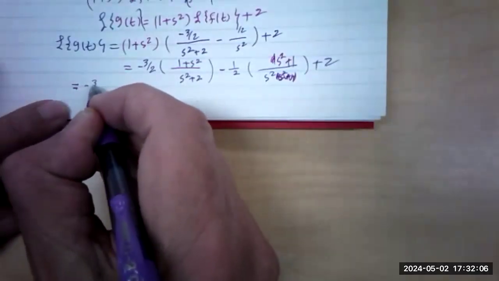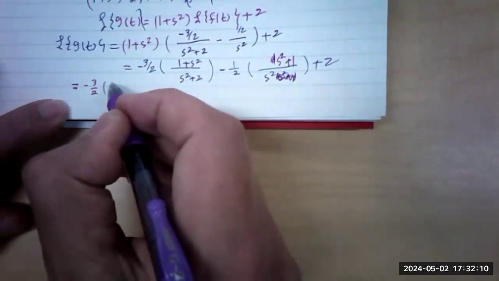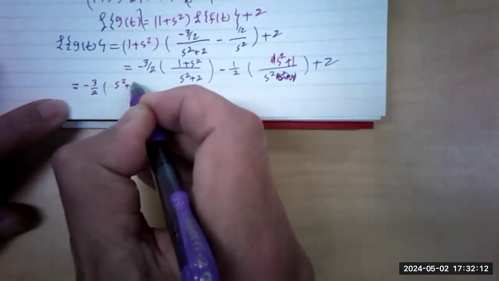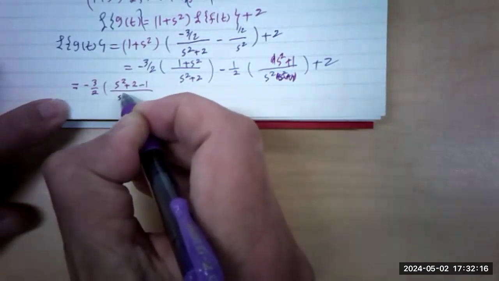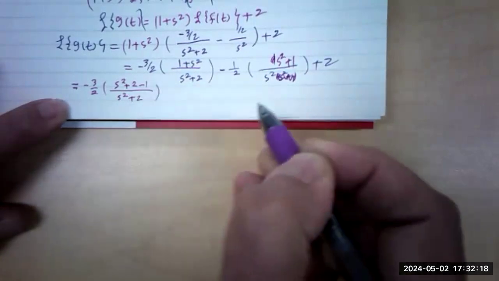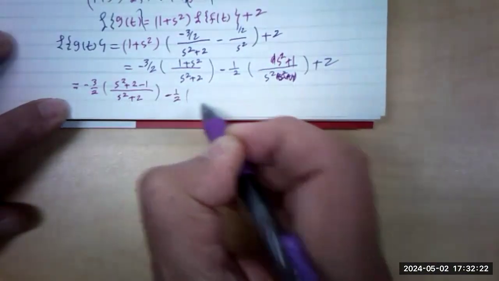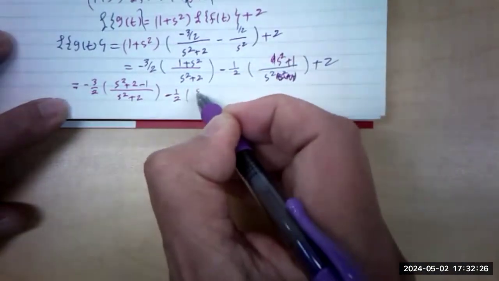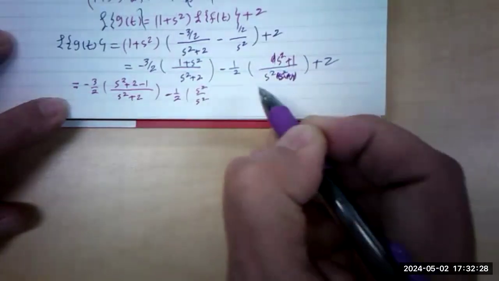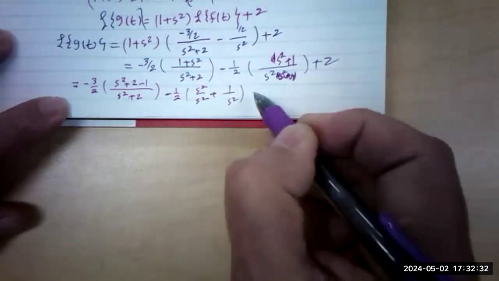This one, -3/2, you can write it down as s squared plus 2 minus 1 on the top, and this is going to be over s squared plus 2. Okay, we have nothing to worry about this one. It's a -1/2. If you break it, this is going to be s squared over s squared, which is nicely 1, and this is going to be plus 1 minus s squared plus 2.